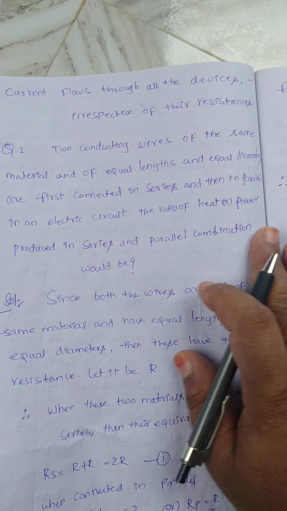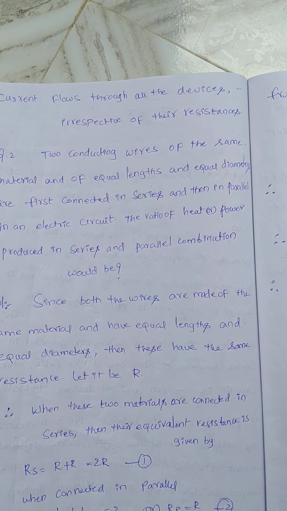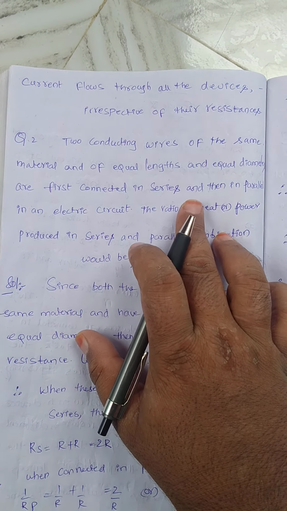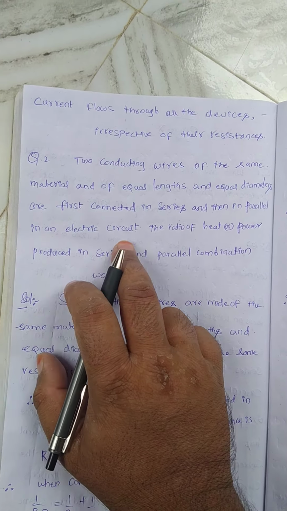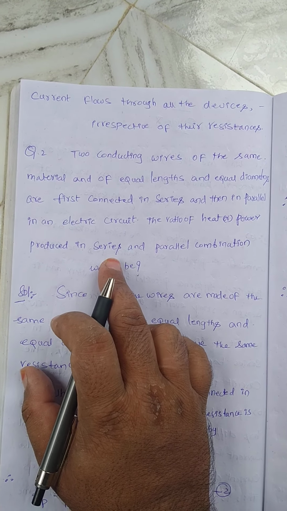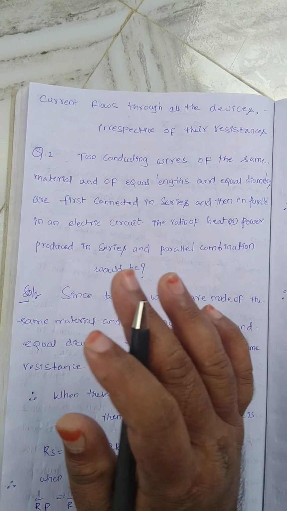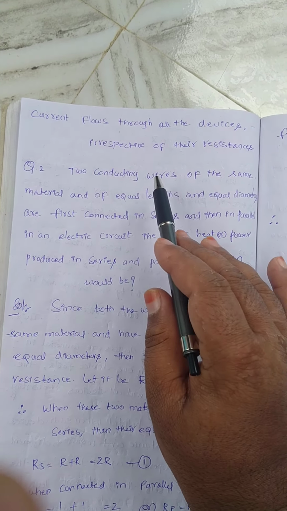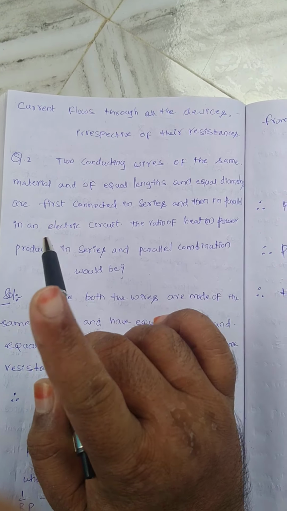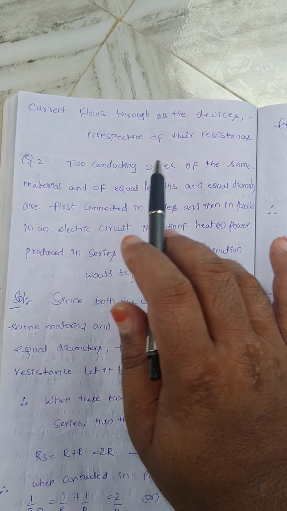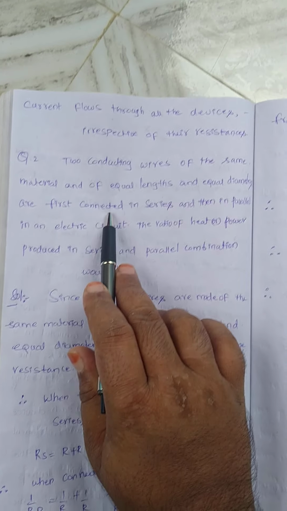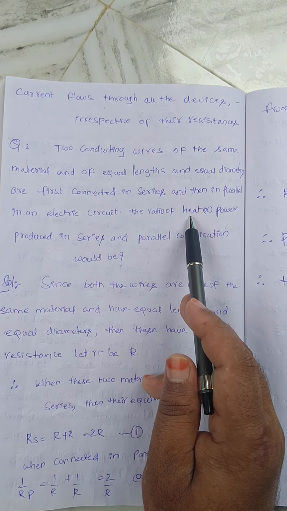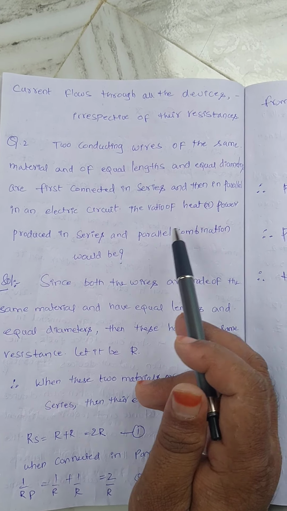Now the second question. Two conducting wires of the same material and of equal lengths and equal diameters are first connected in series and then in parallel in an electrical circuit. The ratio of heat or power produced in series and parallel combination would be. Just listen carefully, from the question itself you can understand and solve it easily.